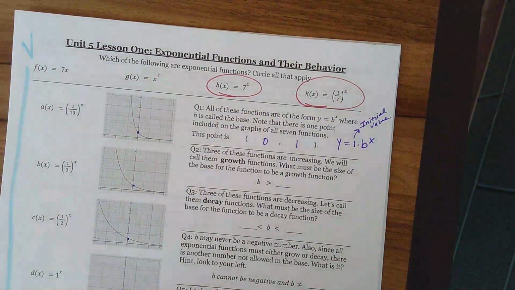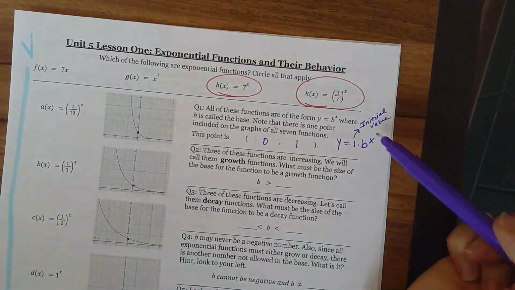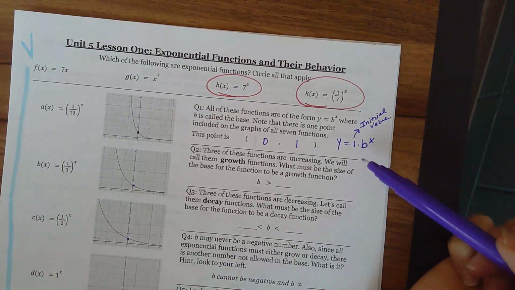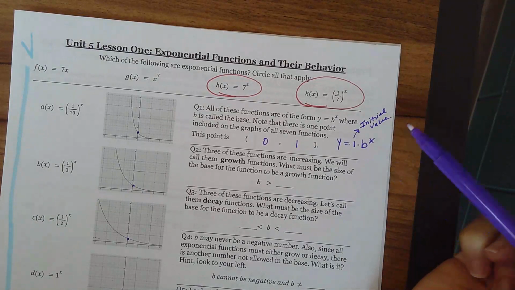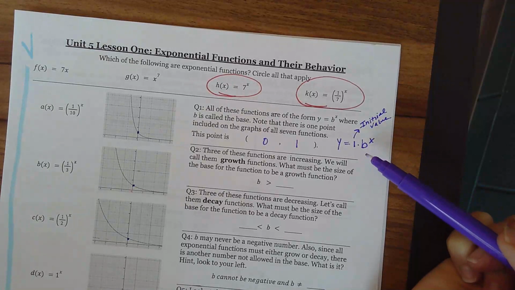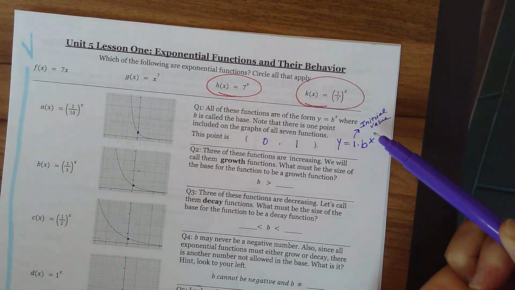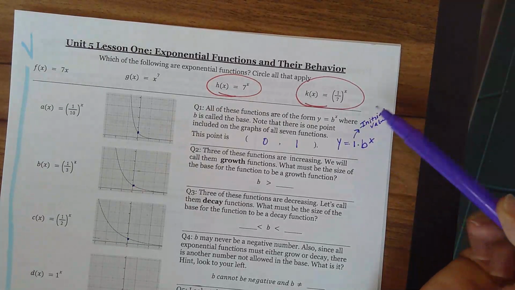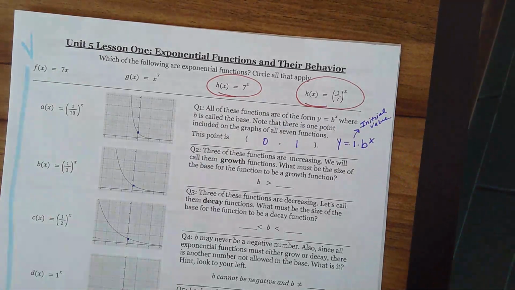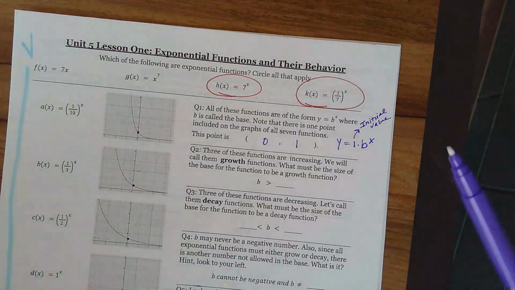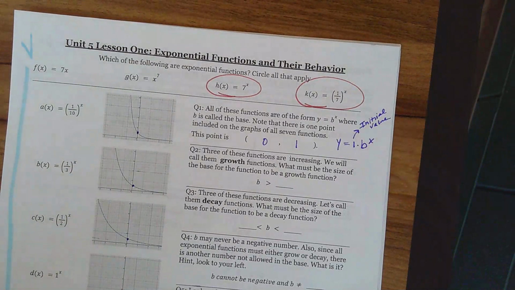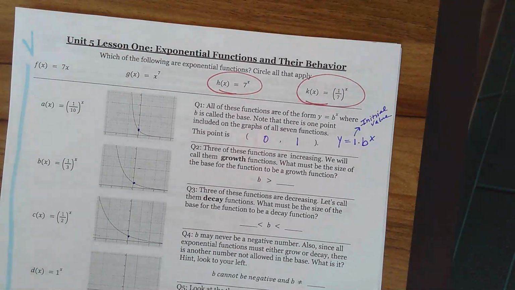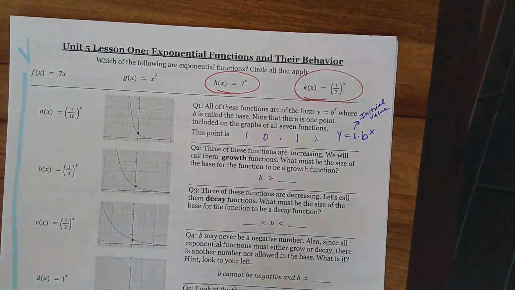If there's no other transformations like shifting left or right or up and down, then this ends up being your y-intercept. But once you start shifting this left and right and up and down, then that's not going to be your y-intercept anymore, which is why I don't call it a y-intercept, I call it initial value. I want to use the common term that we're going to use throughout this whole unit. So this multiplier out in front is what we call our initial value, and it's going to help us graph our function.